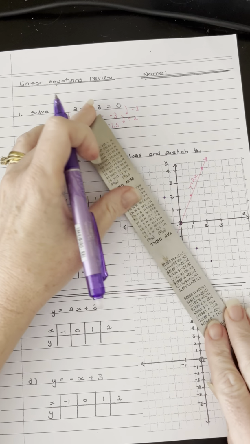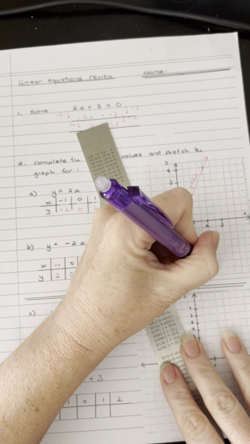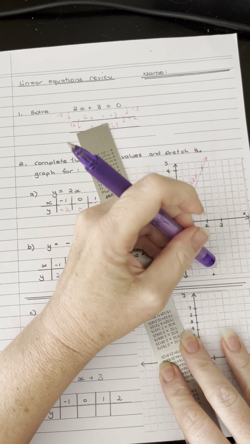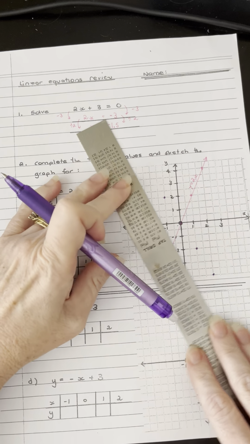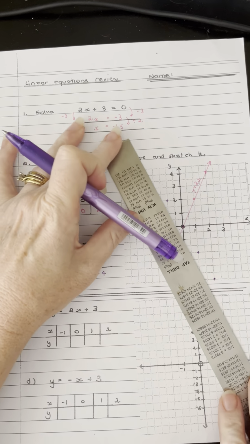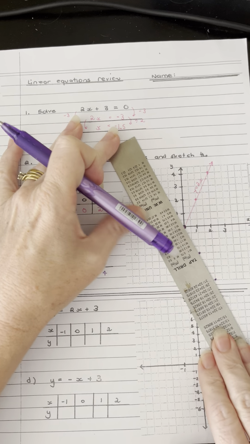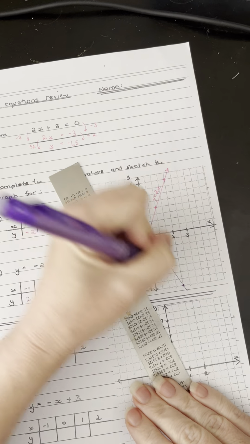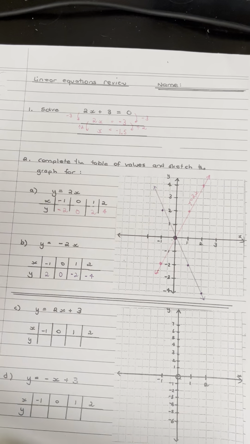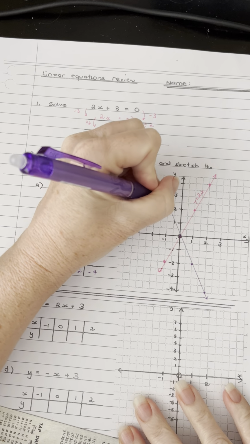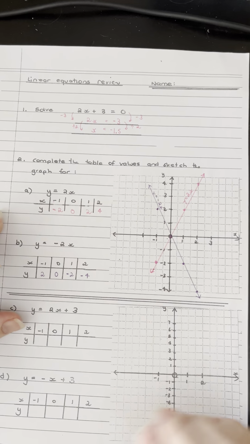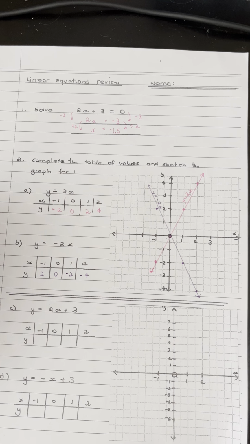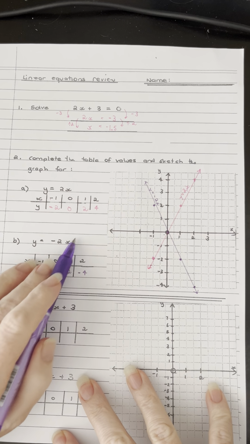So what we can see, and I didn't bring my line down far enough there. So what we can see is we have now a straight line again, but this time our line has a negative gradient, so it's going down. We've got our y equals negative 2x. We can see that they both cross at 0, 0 because we don't have any y-intercept on the end there.